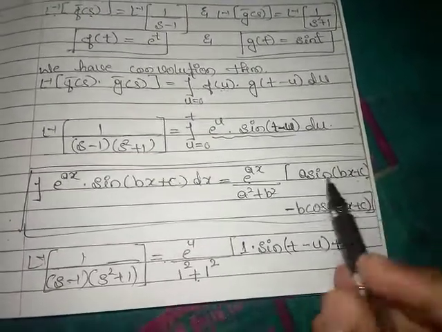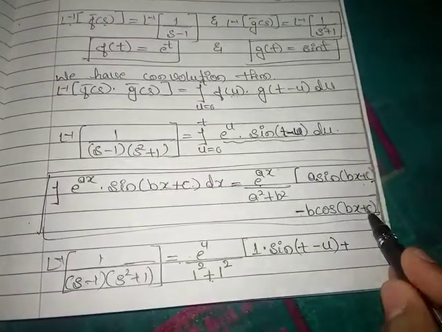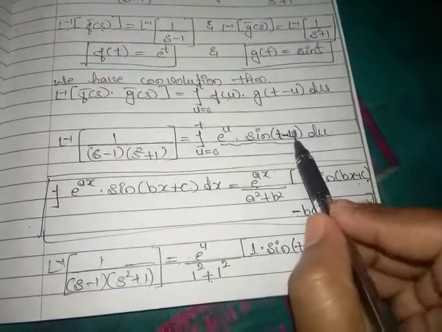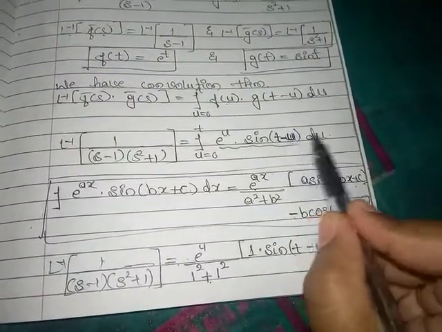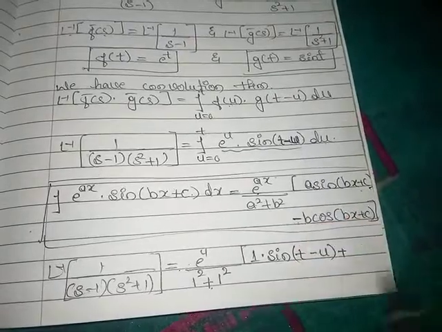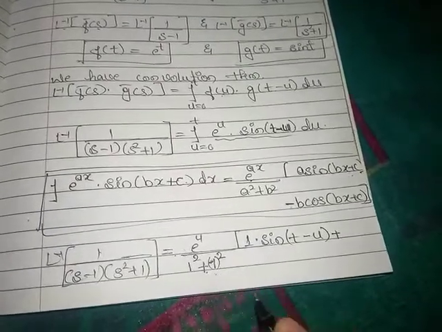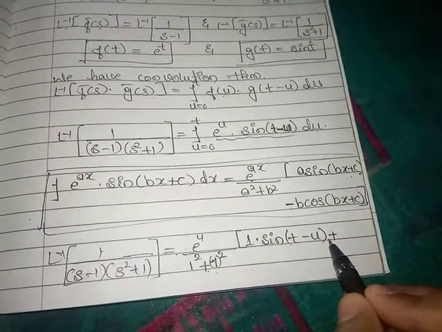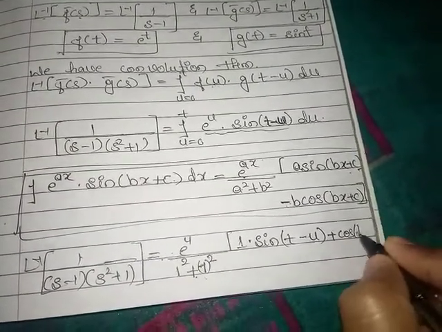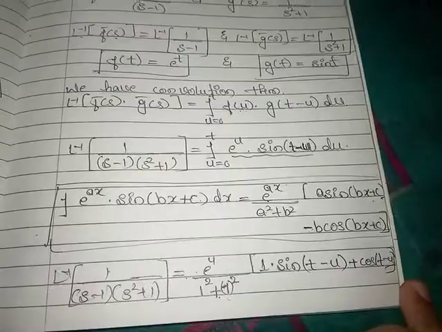See here, in our standard result, it is a into sin(bx plus c) minus b into cos(bx plus c). Here b is the coefficient of x, so here also we have to take b as the coefficient of u, because u is the variable for this integral. Therefore here the coefficient of u is minus 1, and minus 1 whole square. It is 1 into sin of t minus u, minus into minus 1, it will be plus cos of t minus u. I will write this expression again on the next page.